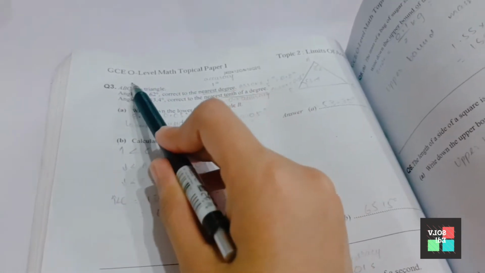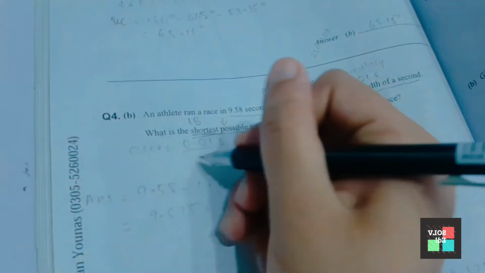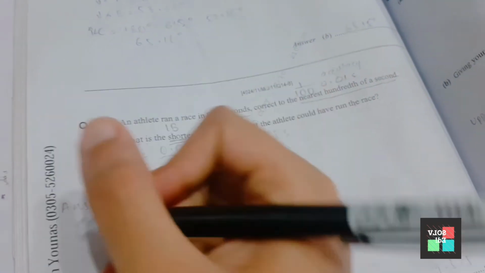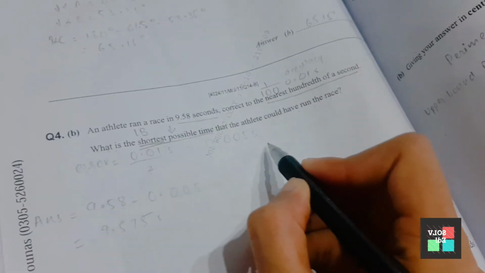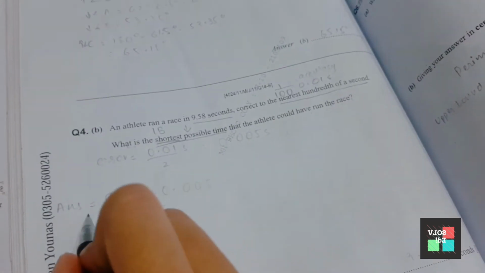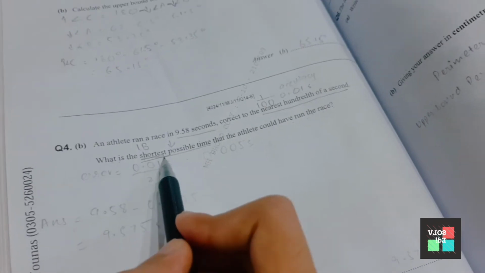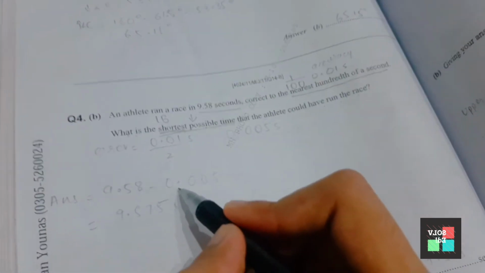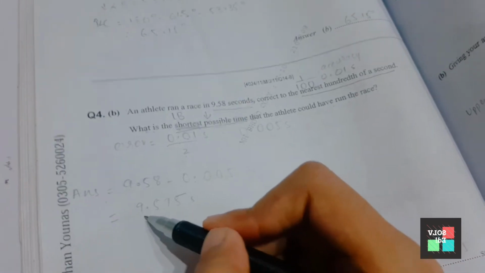However, if you do it the fraction way, you should be able to solve it without a calculator, since this is paper 1 GCSE. So I've calculated the error here, 0.01 seconds over 2, and I've gotten 0.005 seconds. And the answer for the lower bound, or the shortest possible time the athlete could have run the race, is the original measurement. Subtract away the error and you're left with the answer.